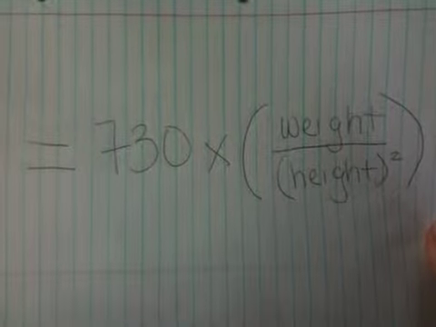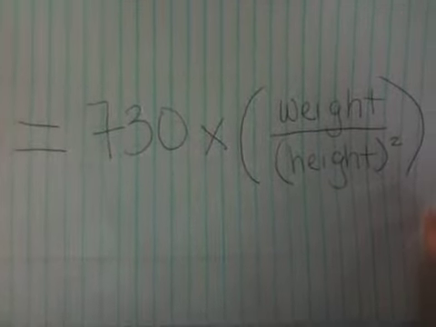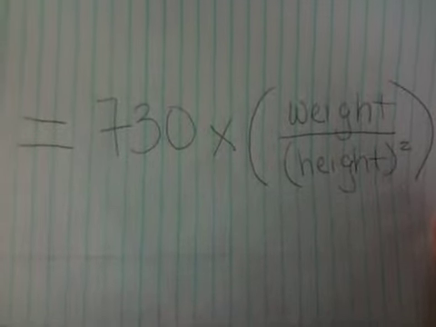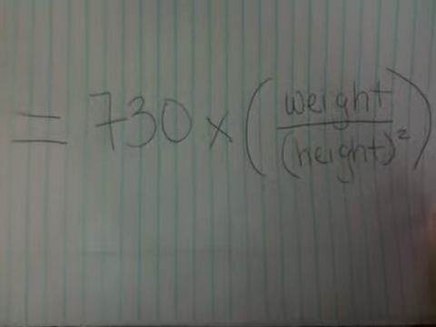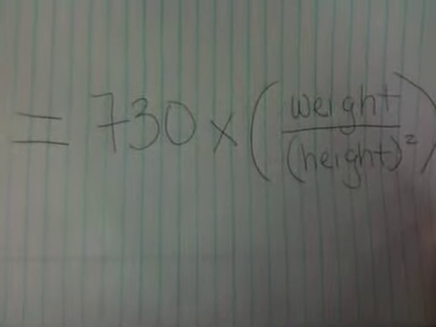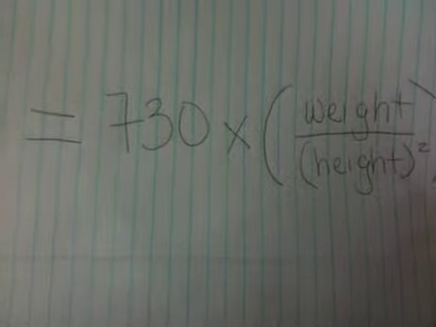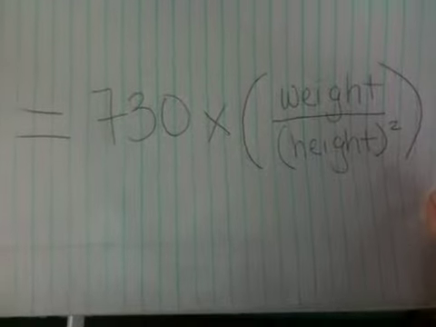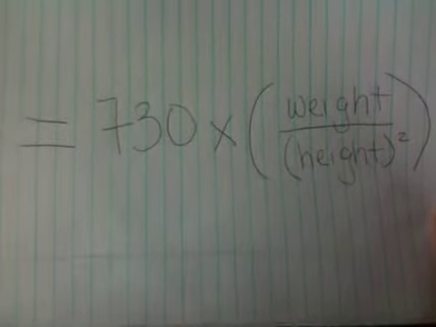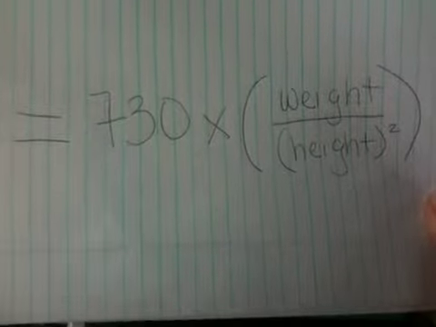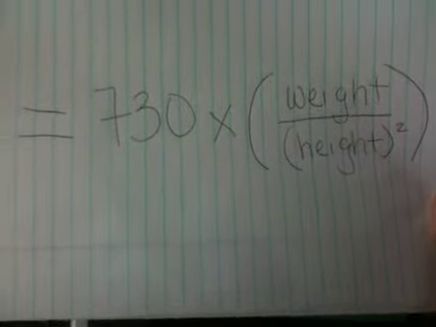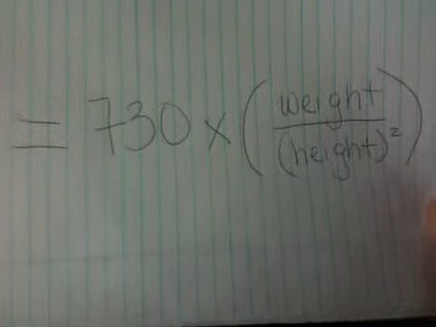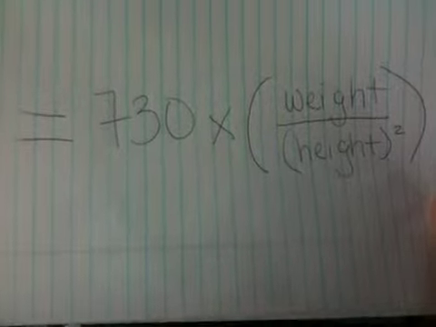And you have to add the two sets of parentheses because it's telling Excel that it wants it to do weight over height squared and do that formula first and then multiply that by 730, so that it doesn't do 730 times weight and get that number and then divide by height squared. So you just have to put the extra parentheses so it knows to actually calculate that fraction first, weight divided by height squared, and then multiply that number by 730. So let's actually put this into Excel, and this is exactly what you're going to do.